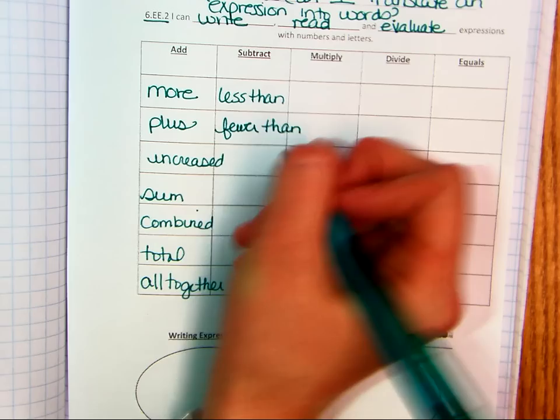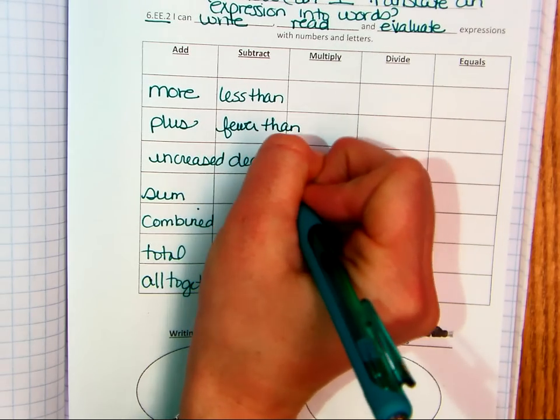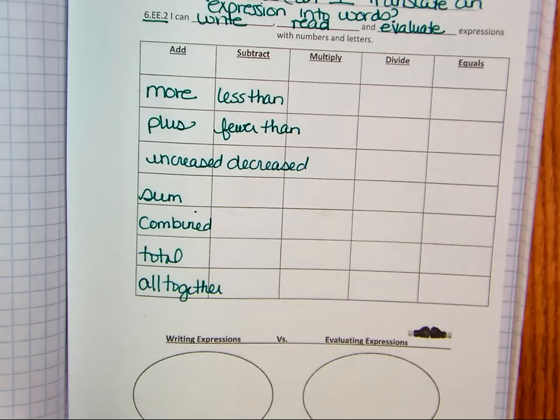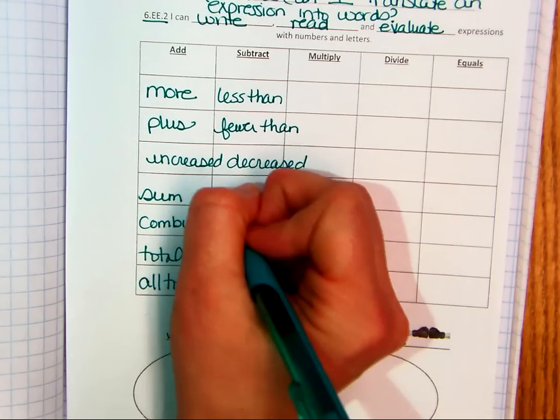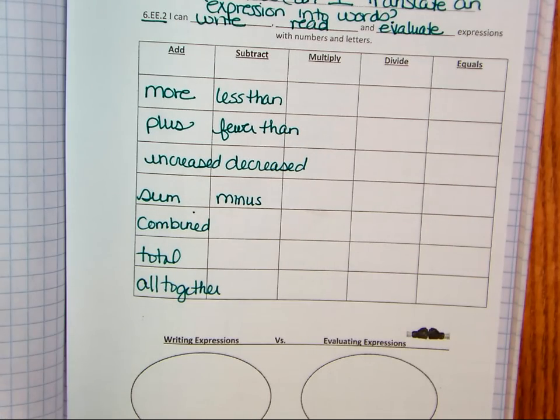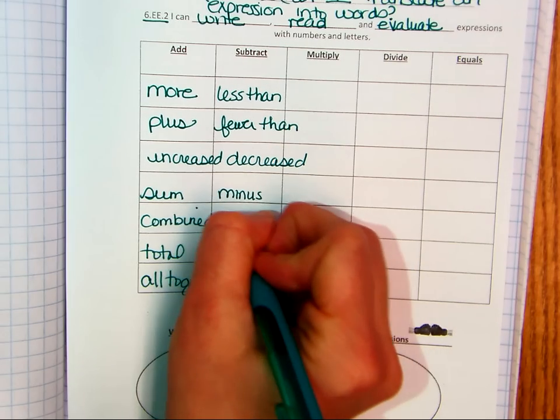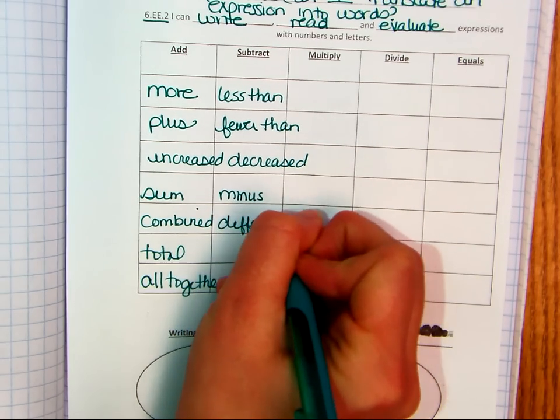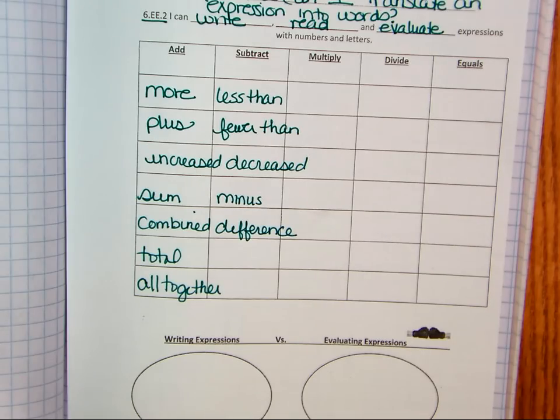Decreased. Once again, that's very academic. 5 decreased by 2. And then we go with our old school minus. We always love our little minus. 2 minus 1. Difference. What is the difference of 6 and 5? Another one that we could have is lost. If I lost 5 pounds and I weigh 140 pounds, what do I weigh now? Lost.